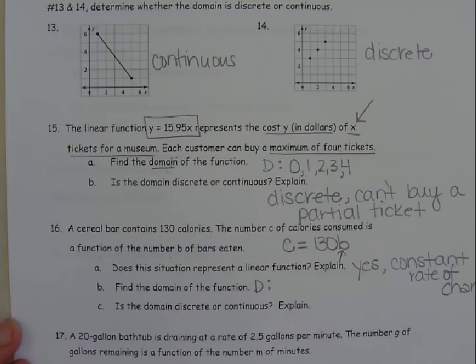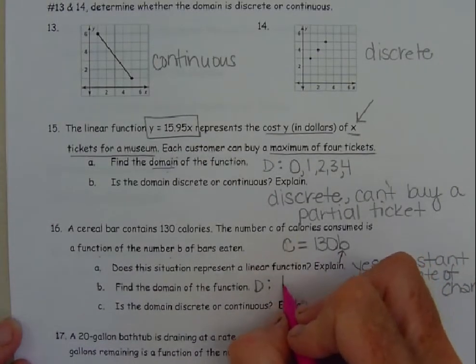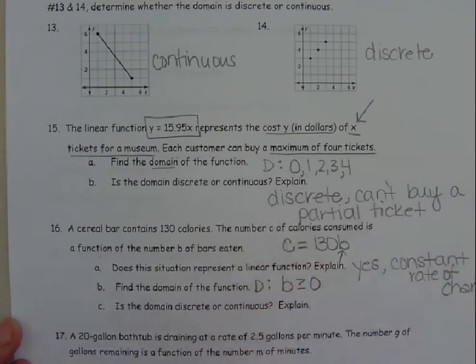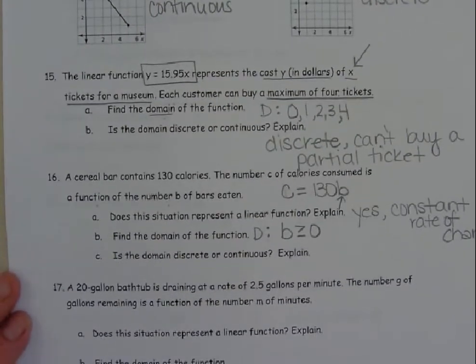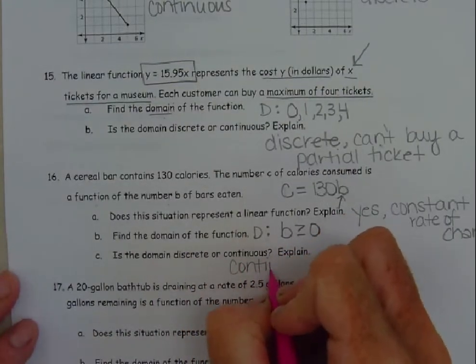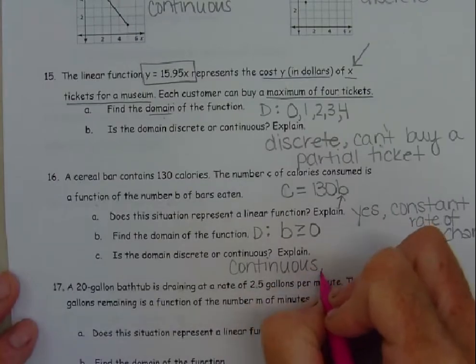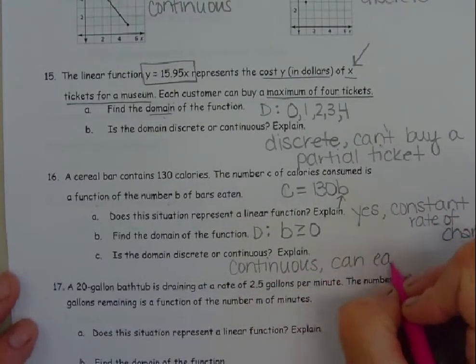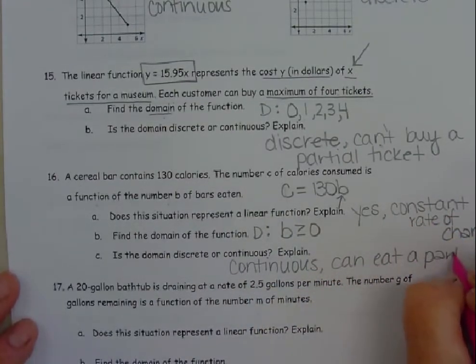The question is, can I eat a partial bar? Could I eat 2.7 bars? Because I could eat a half a bar, my domain will be anything greater than or equal to 0, because I could eat no bars, but I could also eat up to infinity for the number of bars. Because I could eat a half a bar, then my domain is going to be continuous, because I can eat a partial bar.